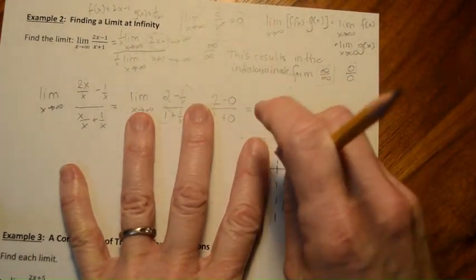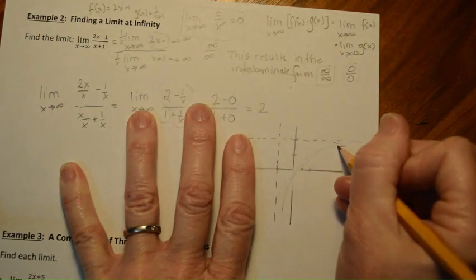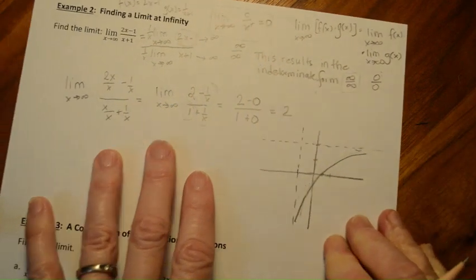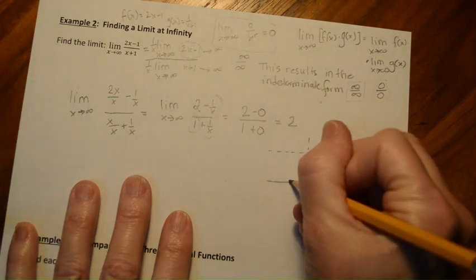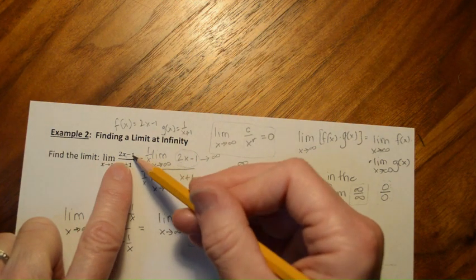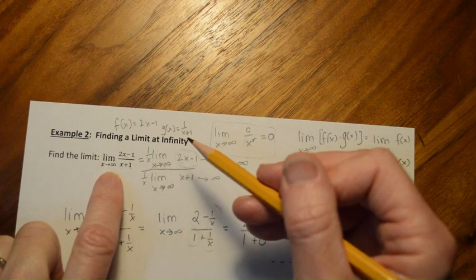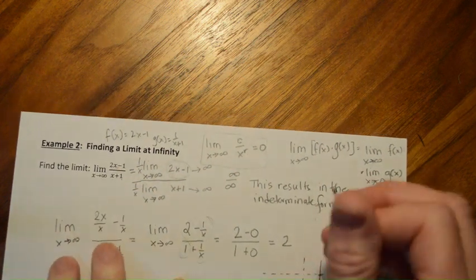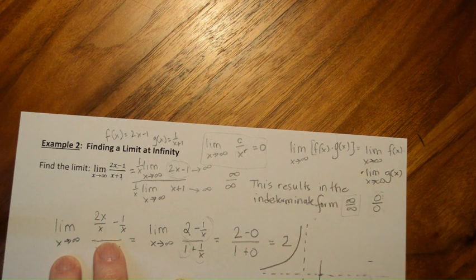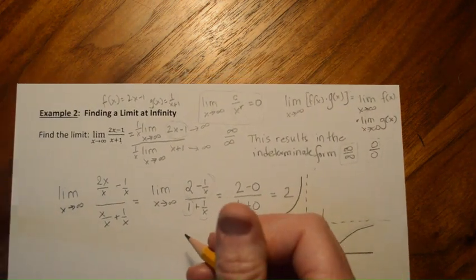Let's try that again. Okay, that looks a little bit better. And then if we put in something like -2, that's -4 minus 1 is -5, over -2 plus 1 would be -1. So -5 over -1, which means we're going to end up somewhere up here, which means that the graph is going to look something like this. All right, so we would say the graph has a horizontal asymptote.